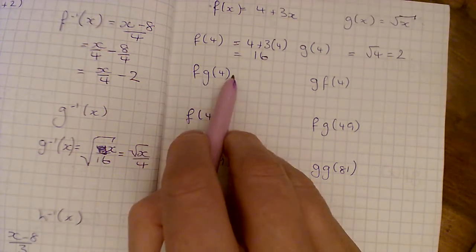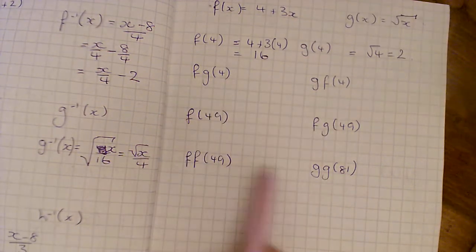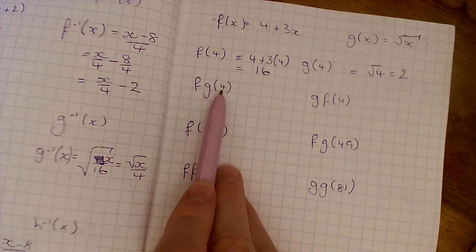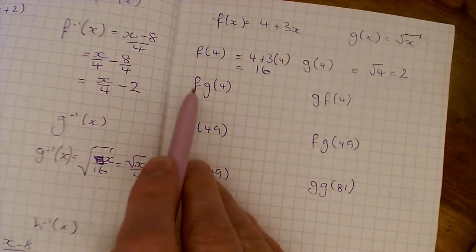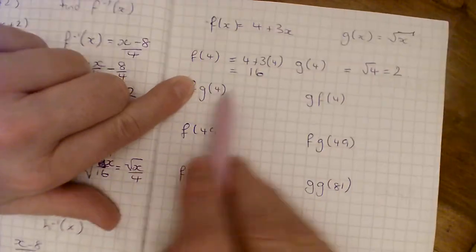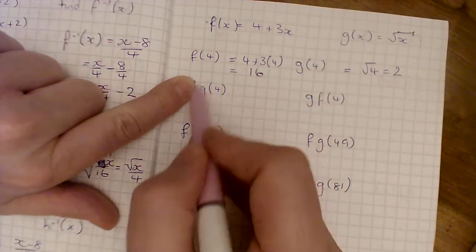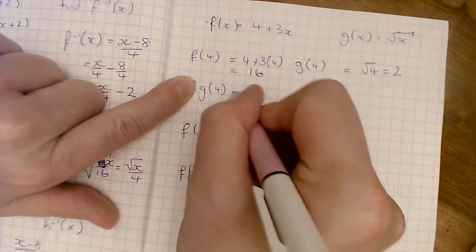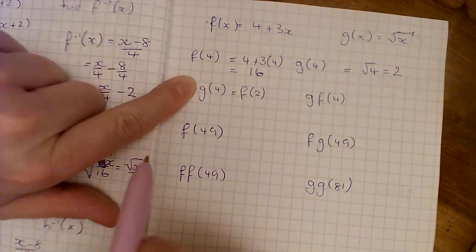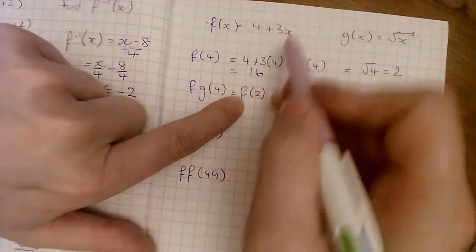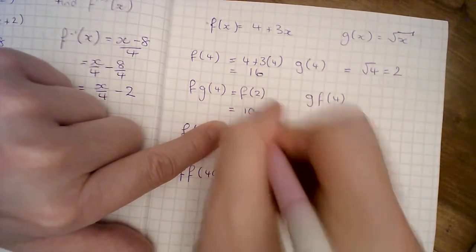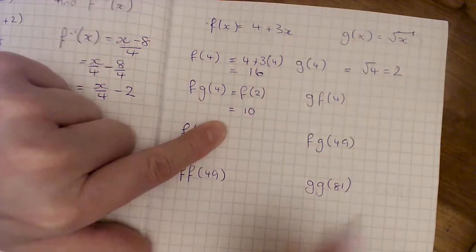Then you get this one, right? And it's the way you read these that counts. So you read this as f of g of 4. So you need to work out g of 4, first of all. G of 4 we know is 2. So we've got equals f of 2, because g of 4 is 2. So f of 2 now, just put 2 in there. 3 twos are 6, plus that 4 equals 10. So it's the way you read it that counts.